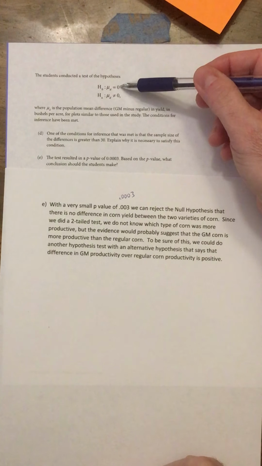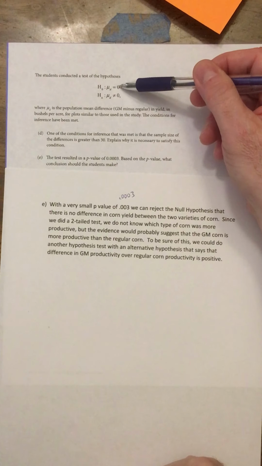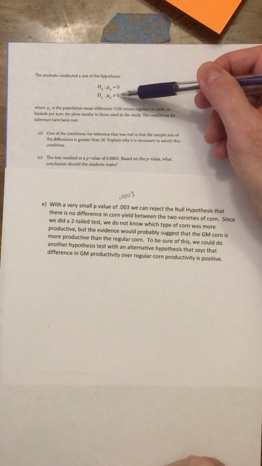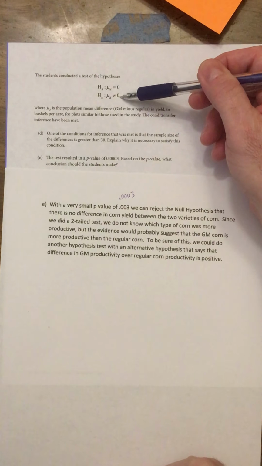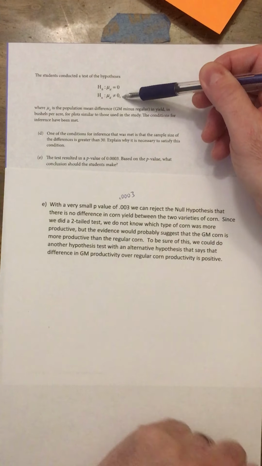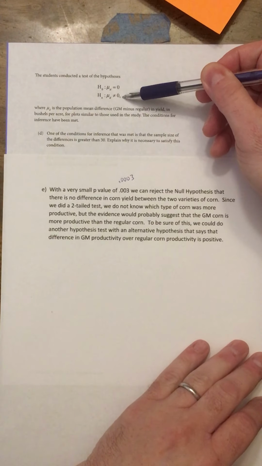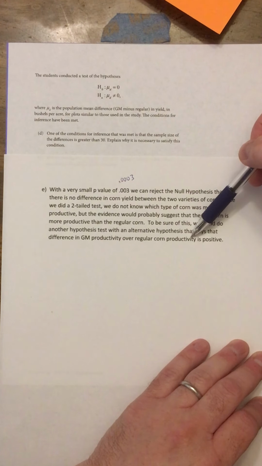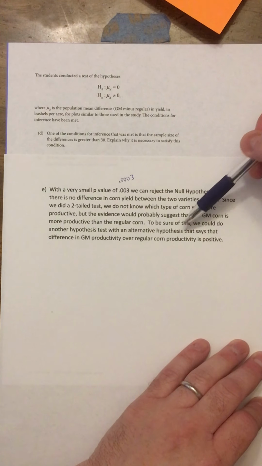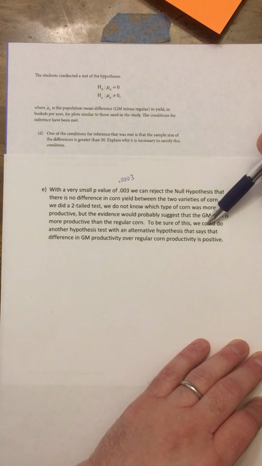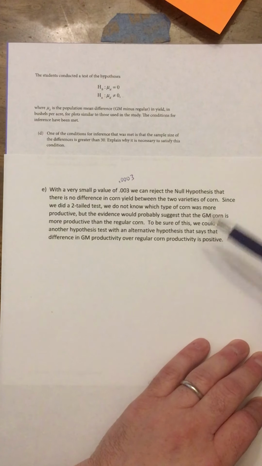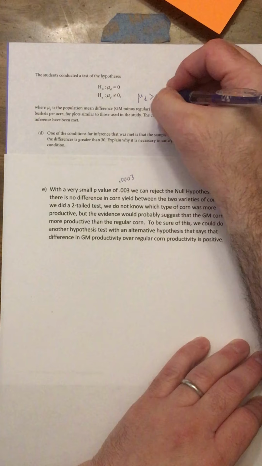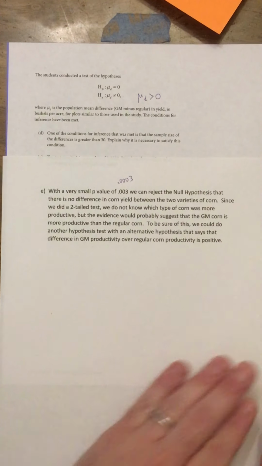We would say we're going to reject the null hypothesis in favor of the alternative hypothesis. We have very strong evidence to suggest that there is a difference in the corn yield between the genetically modified corn and the regular corn. I also mentioned in my answer that if you wanted to test whether the genetically modified corn had greater productivity than the regular corn, you might want to do another hypothesis test where the alternative hypothesis for the difference is greater than 0. But I just added that; it wasn't completely necessary.